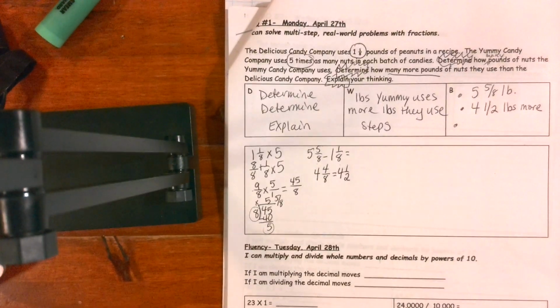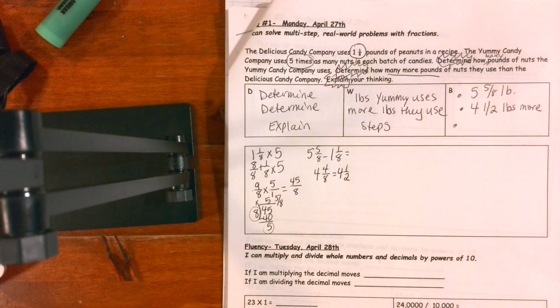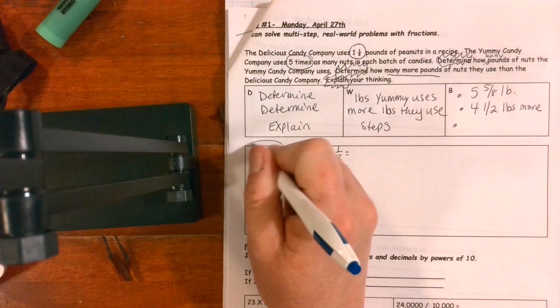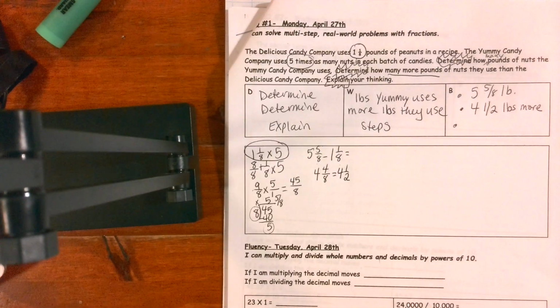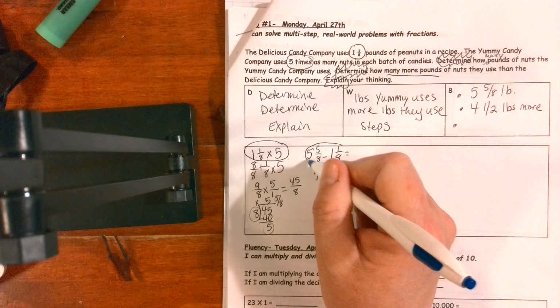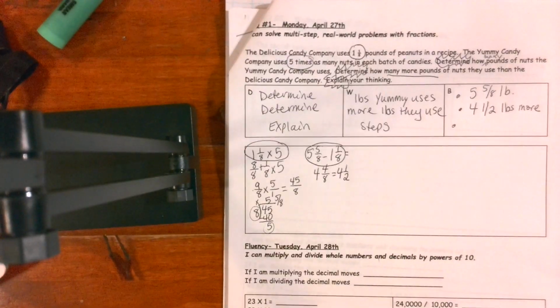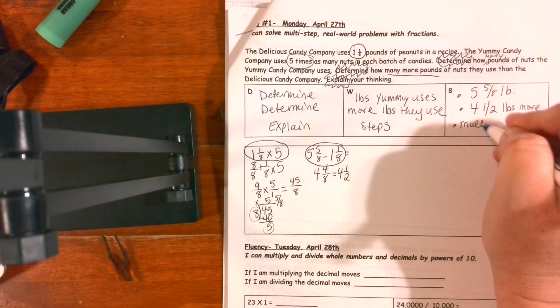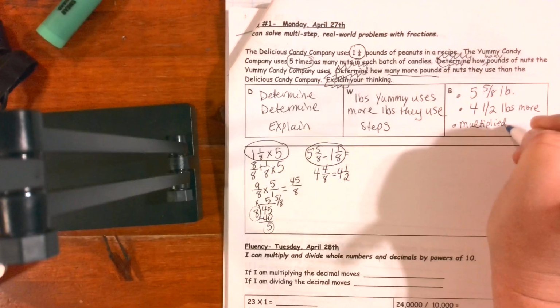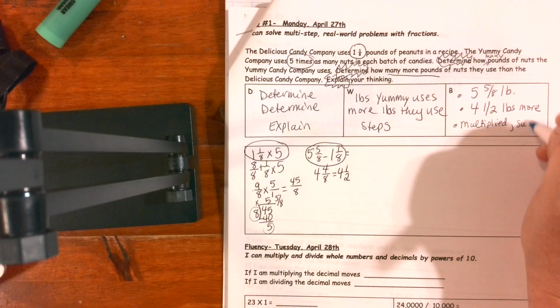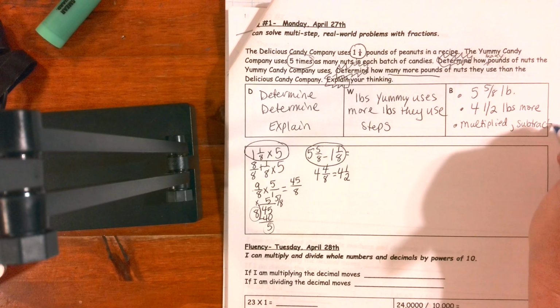And what were my two main math operations? What did we do our first step? And then what did we do our second step? So we multiplied and then subtracted. And we'll need to give a little more information than that for sure.